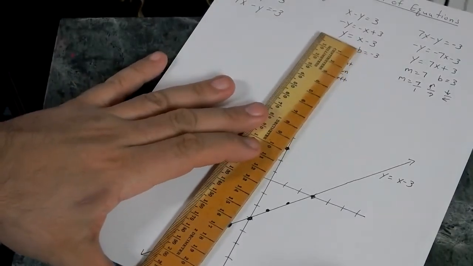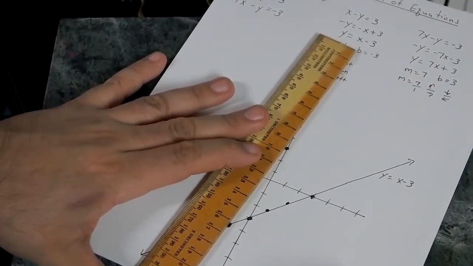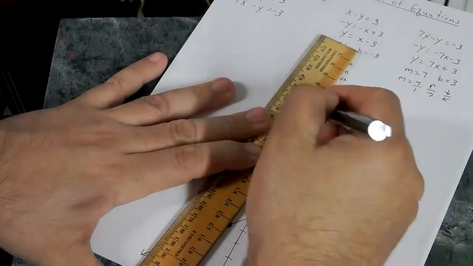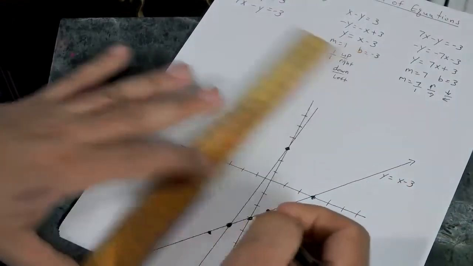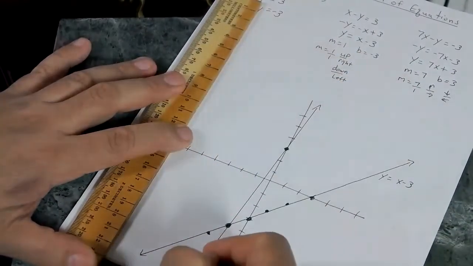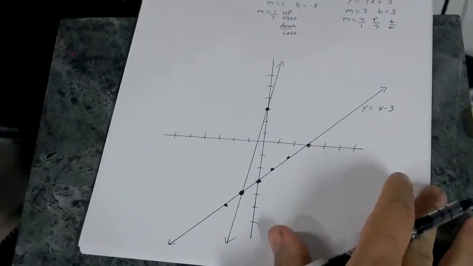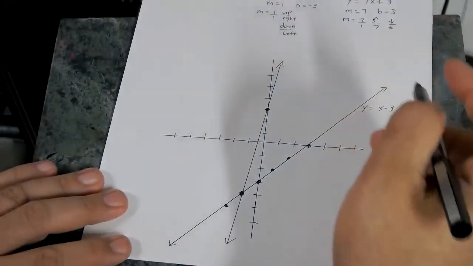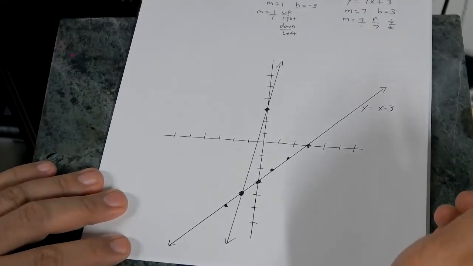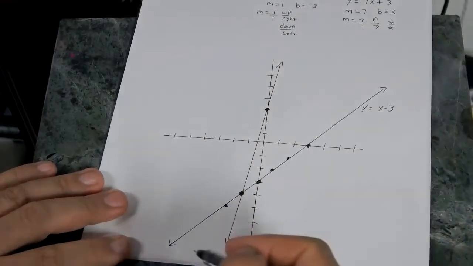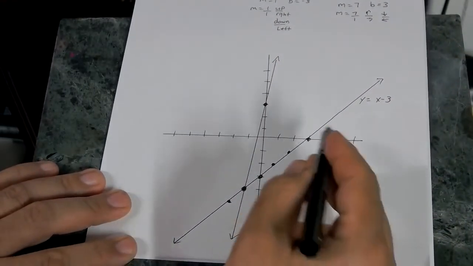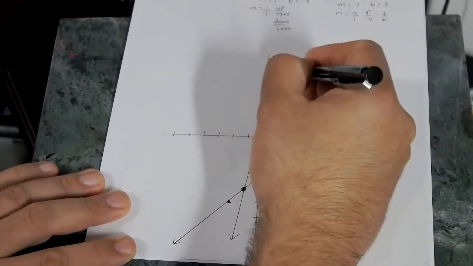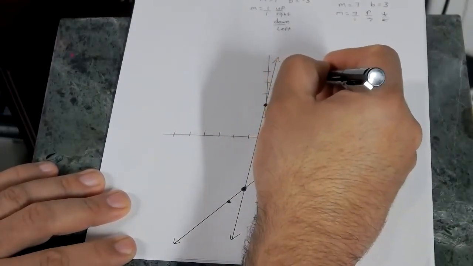So I got these 2 points, and that's this guy. We have y equals 7x plus 3.